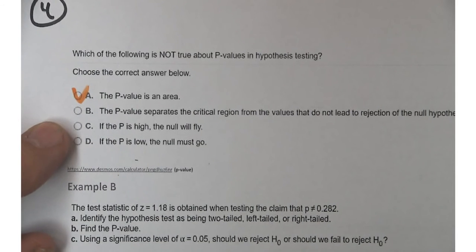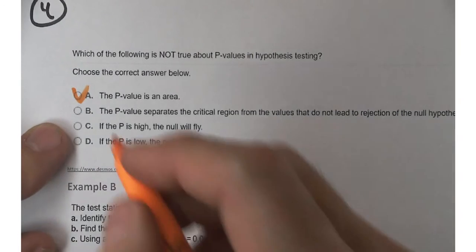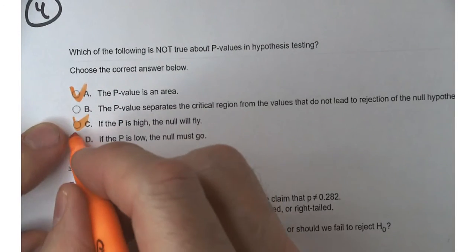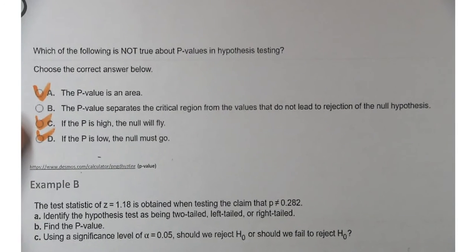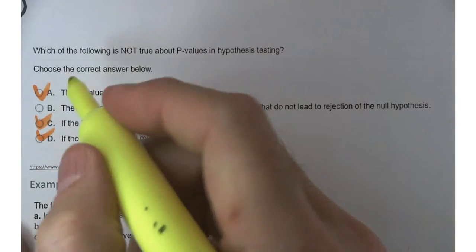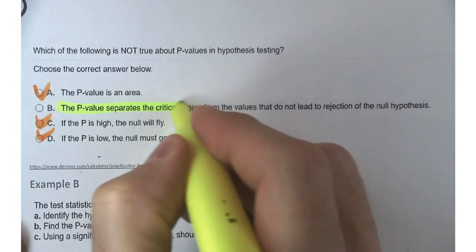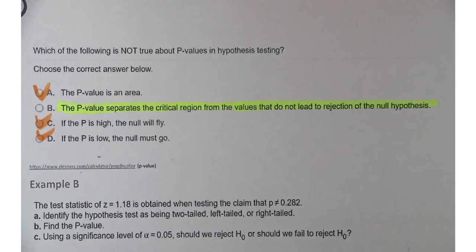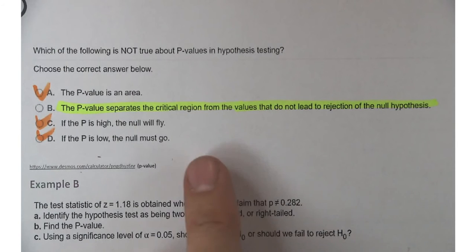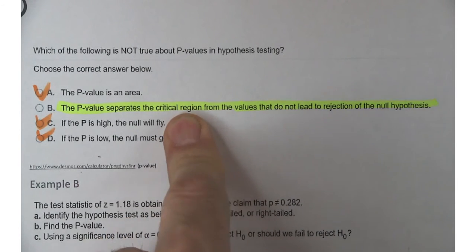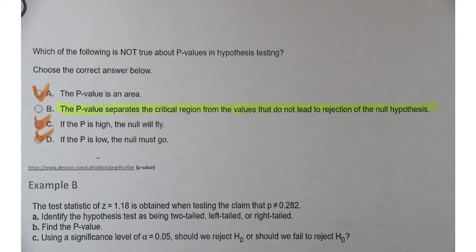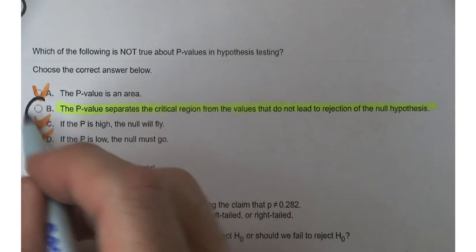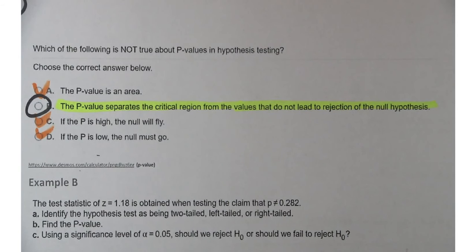If the p-value is high, the null will fly. All right, we did that one. We did both of these. The one that doesn't fit, and part of the reason I'm going through this one is because you're going to see this one in your homework, is this one. This comes close to what's called the classical approach of hypothesis testing. We haven't talked about critical values at all yet, and it's just not right in this context. So this is the one that you should circle. That's the one that's just wrong.